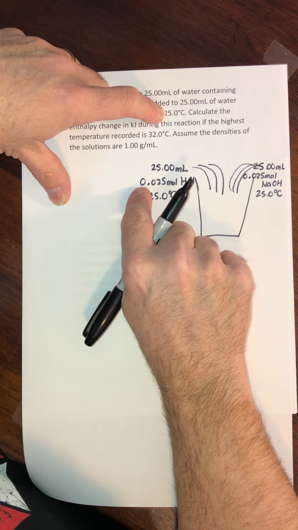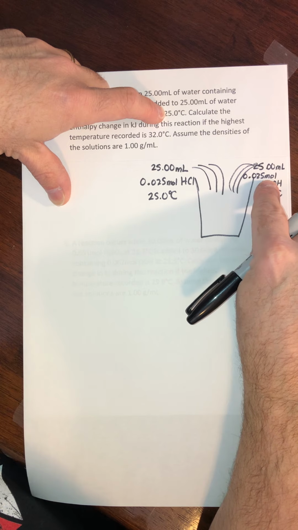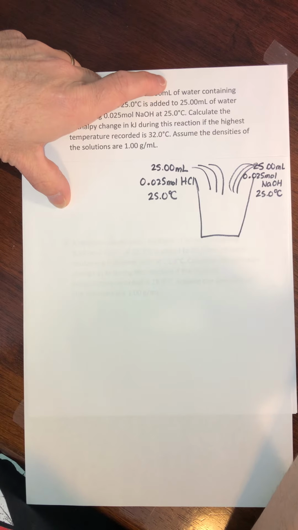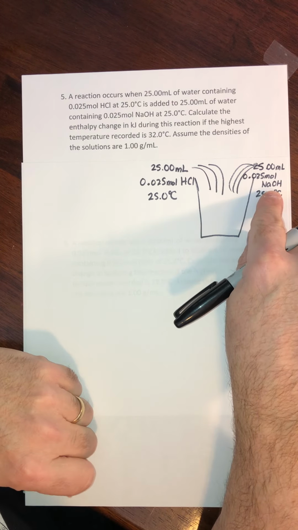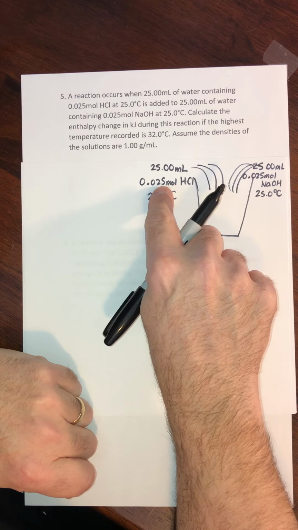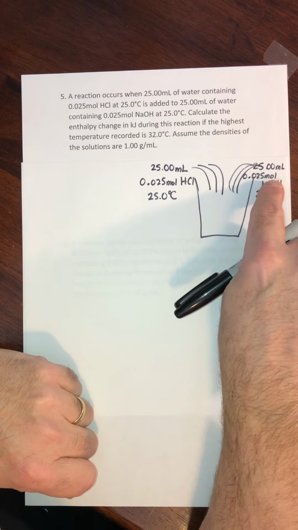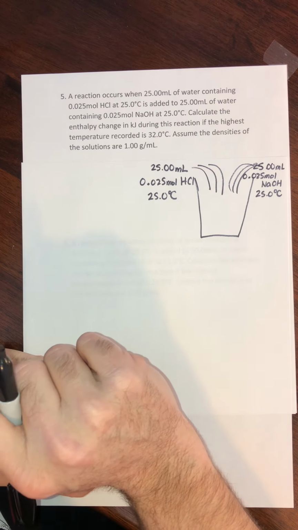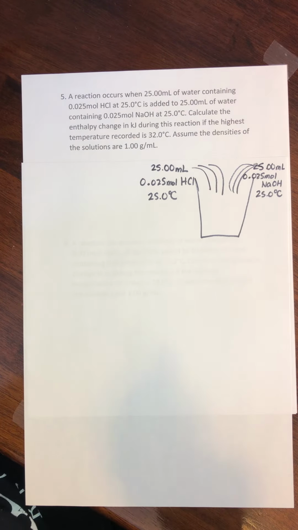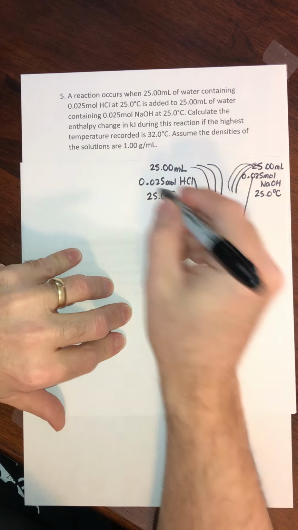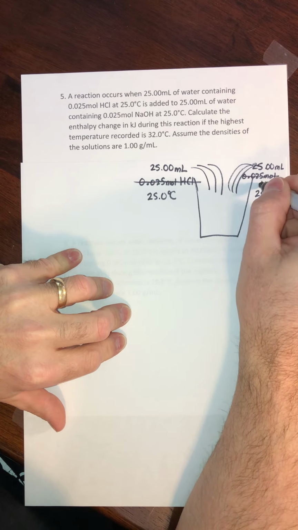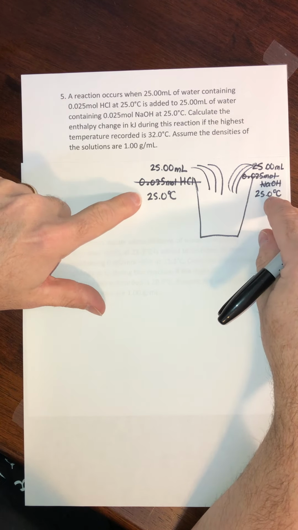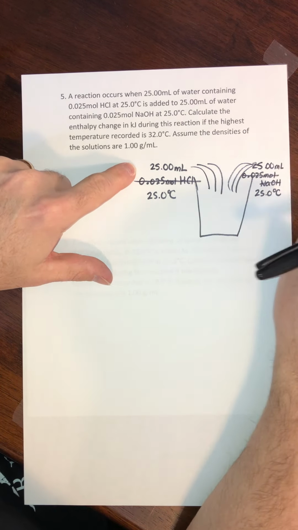The only reason why the problem tells you how many moles of each one you have is so that you know that there's just enough of both for the reaction, right? This is a 1-to-1 reaction. For every 1 HCl, there's 1 sodium hydroxide. So for every 10 moles, you'd need 10. For every 6 moles, you'd need 6. For every 0.025 moles, you'd need 0.025. Okay, the only reason why the moles are there is to tell you that you have the perfect amount. For this particular problem, you don't actually need to know the moles or the identities. All that really is important is the temperature, because that's your initial temperature, and the volume.